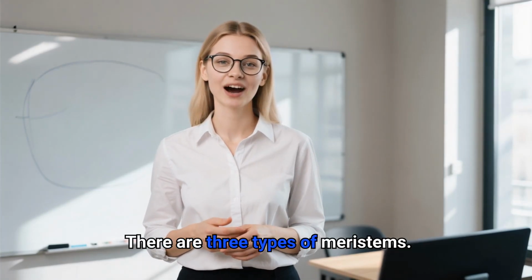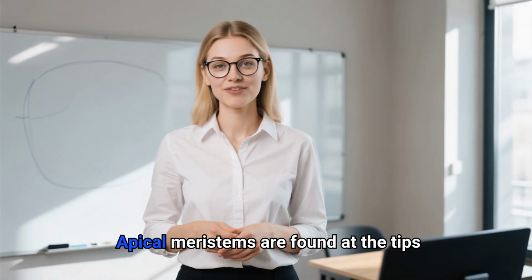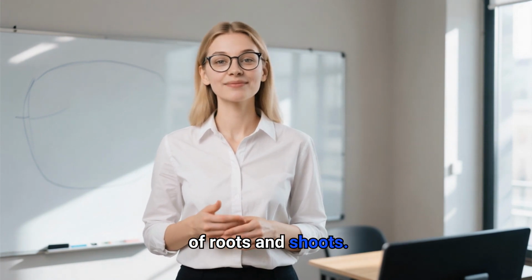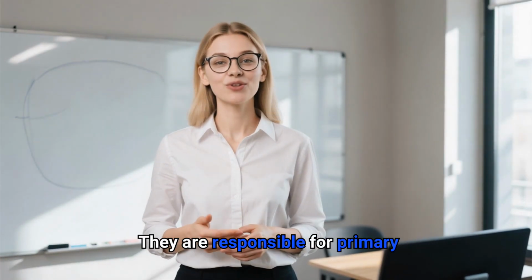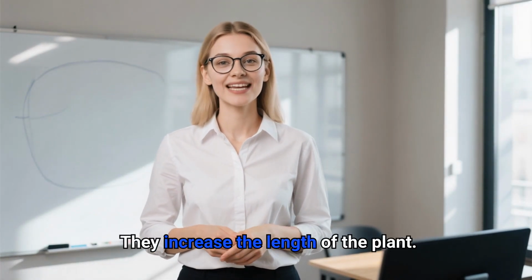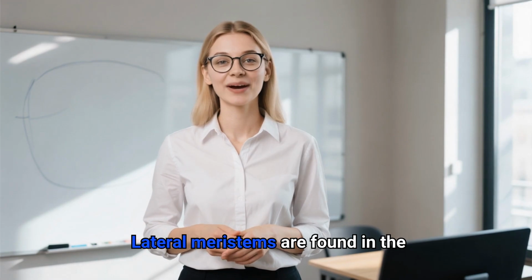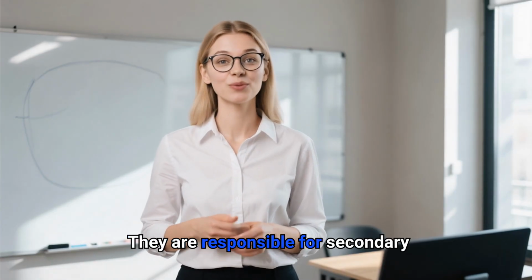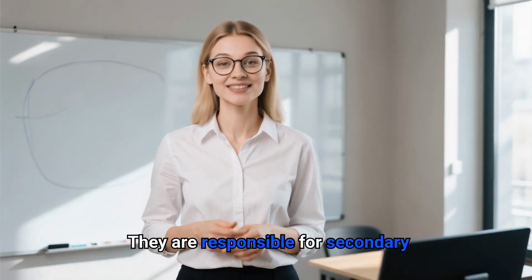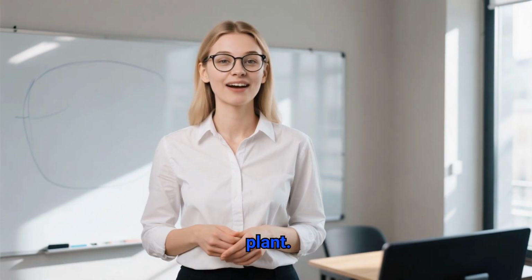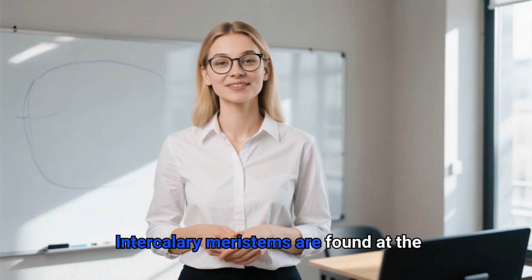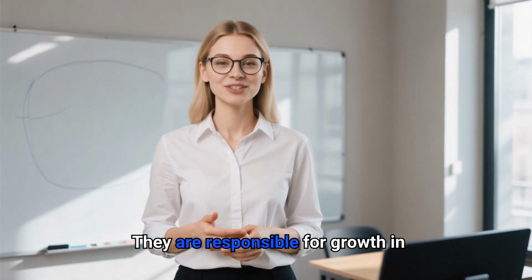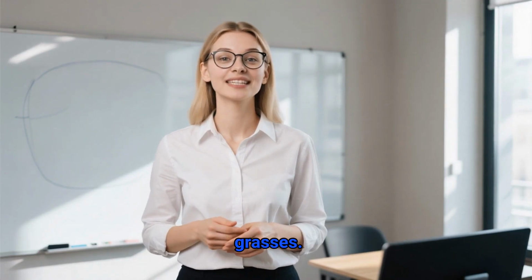There are three types of meristems. Apical meristems are found at the tips of roots and shoots. They are responsible for primary growth. They increase the length of the plant. Lateral meristems are found in the cambium. They are responsible for secondary growth. They increase the thickness of the plant. Intercalary meristems are found at the bases of leaves and internodes. They are responsible for growth in grasses.